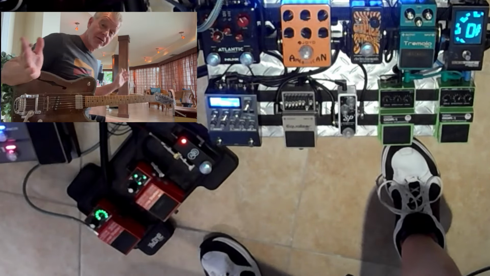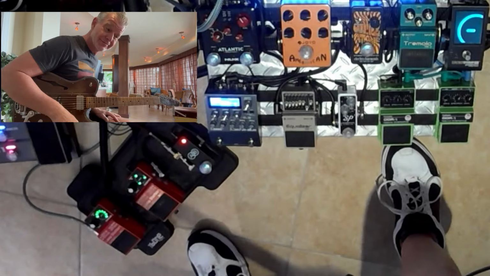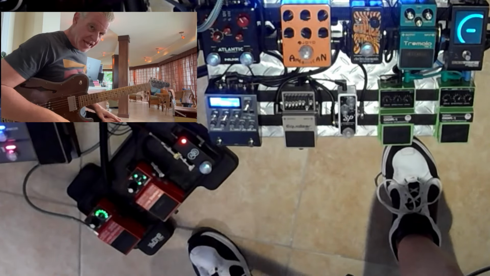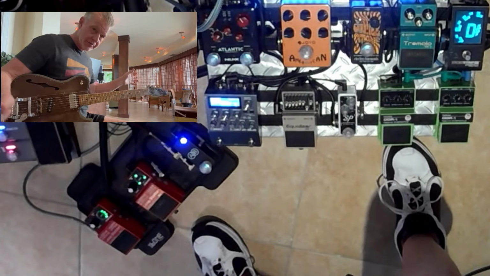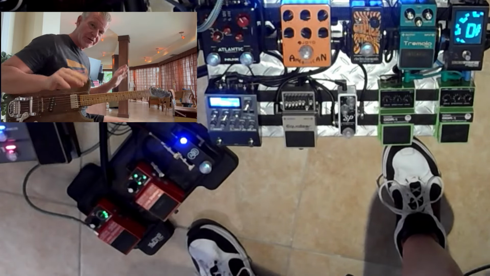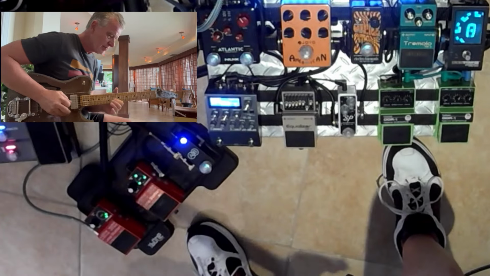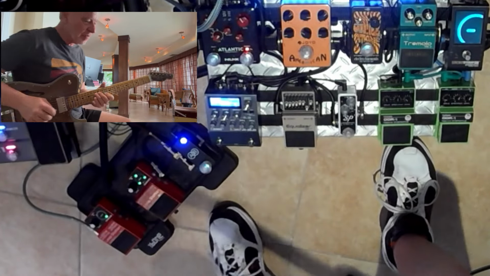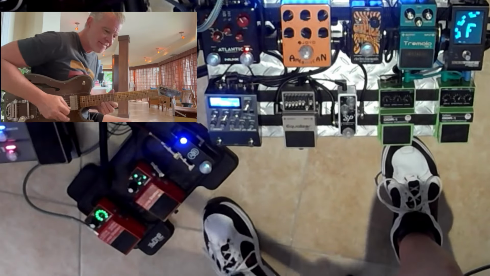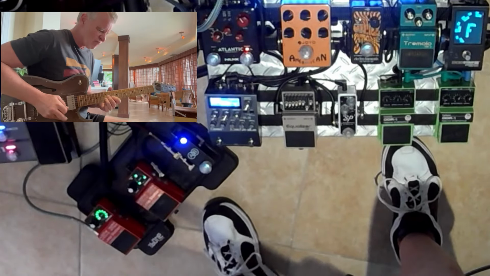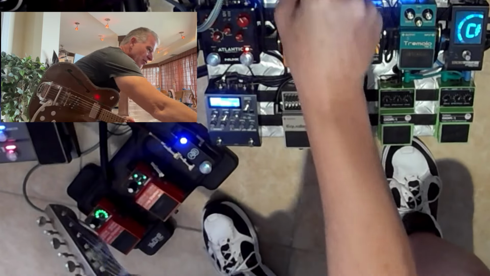Double tap. Now, listen to there. Here's where we hit the A/B switch. Now we're going to the amplifier, which is still being piped through to the mains, but now unique of the loop. Throw a little verb from the Nux. Turn the mains up a little bit.